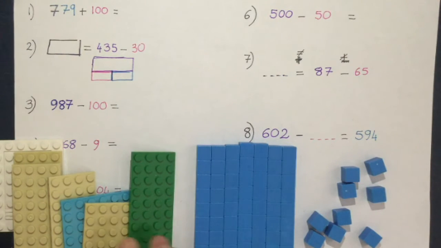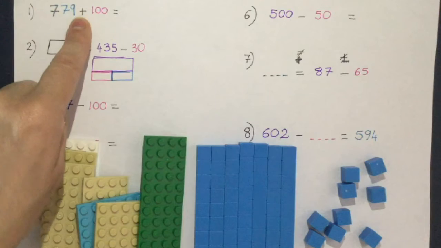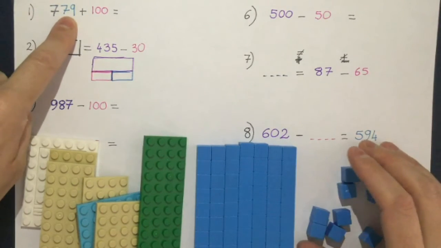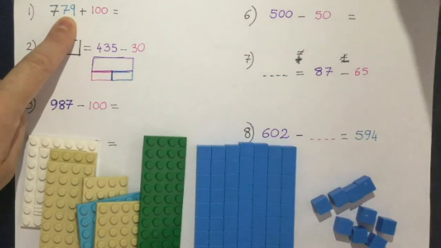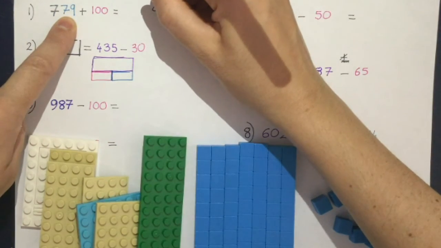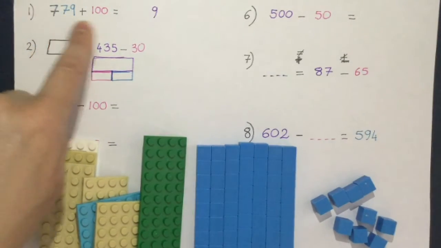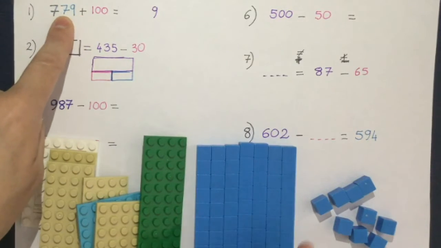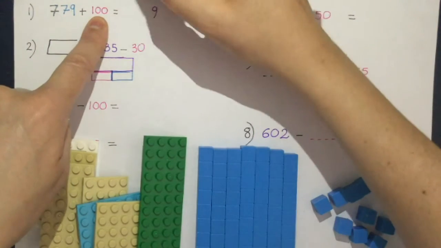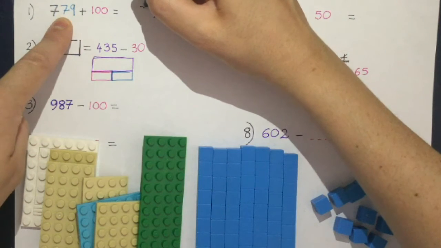Right, so I need to add another 100. Does that change my ones? No, it does not change my ones. So my ones stay the same, 9 ones. If I add 100, does that change my tens? No, that's 7 tens here, so my tens stay the same.